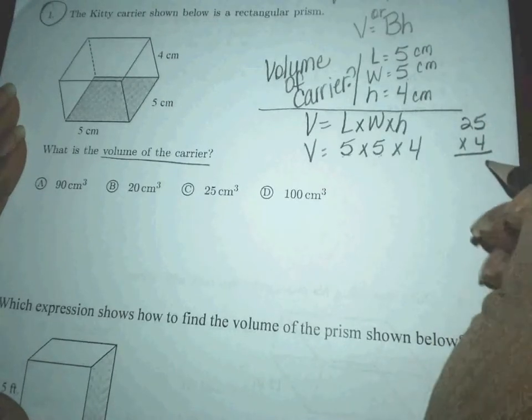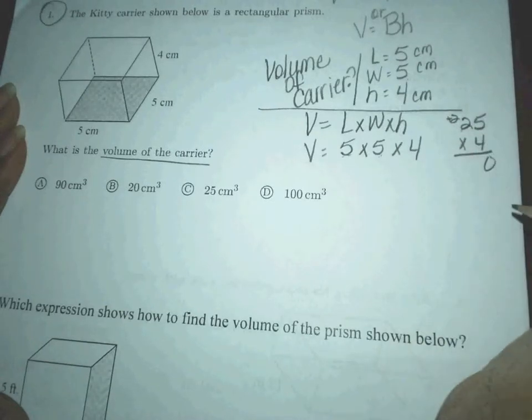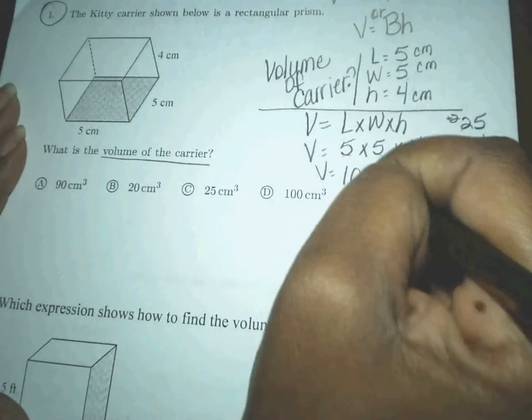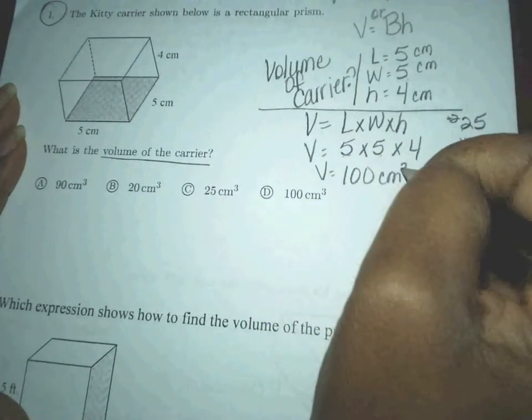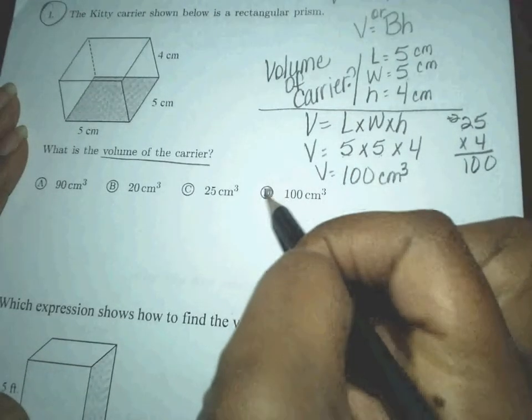5 times 4 is what? 20. So I put my 0, regroup my 2. 4 times 2 is 8, plus 2 is 10. So my volume equals 100 centimeters cubed. Not squared, because squared would be area. Because when you multiply two numbers, the length and the width, you're looking at a 2D shape, and so you're squaring. But if you're multiplying 3 numbers, if you're looking at a 3D shape, doing the volume, it has to be cubed. Okay? So your answer is D.